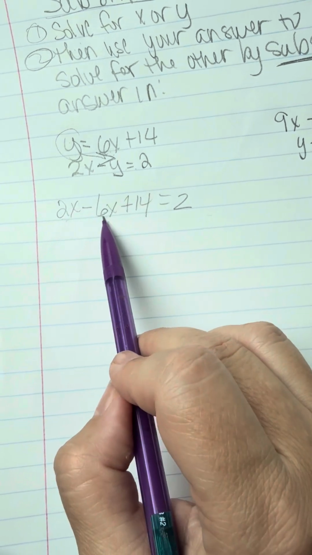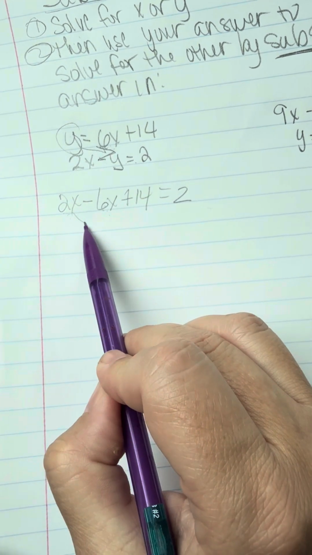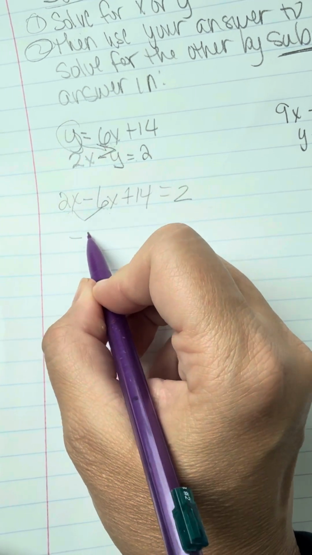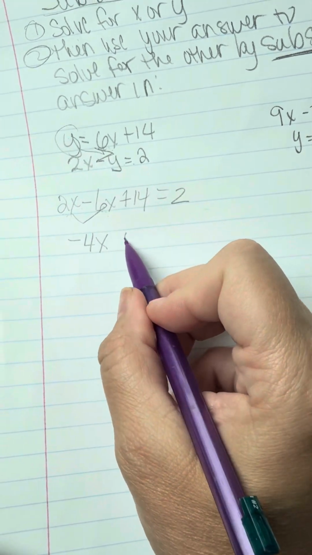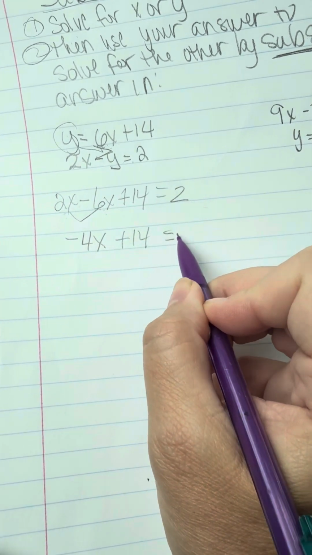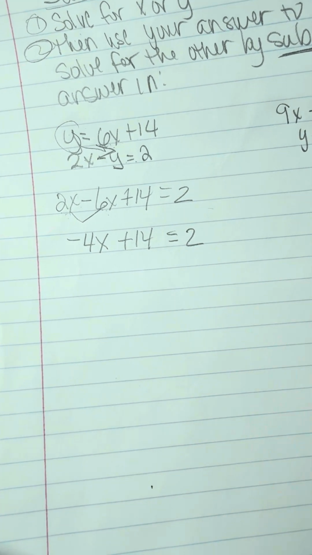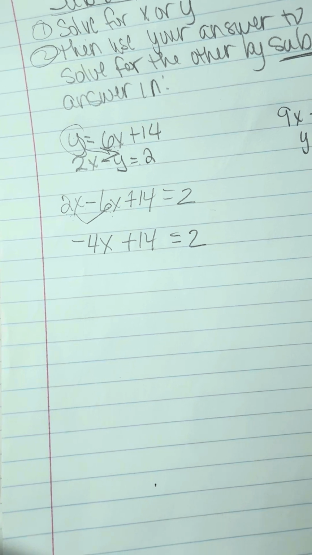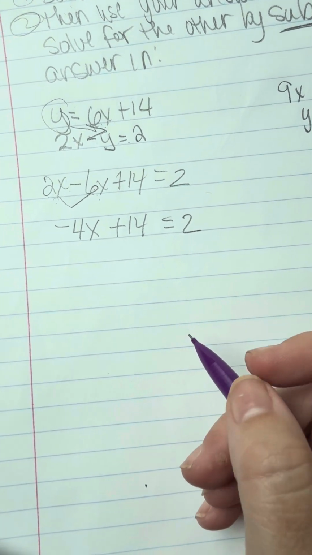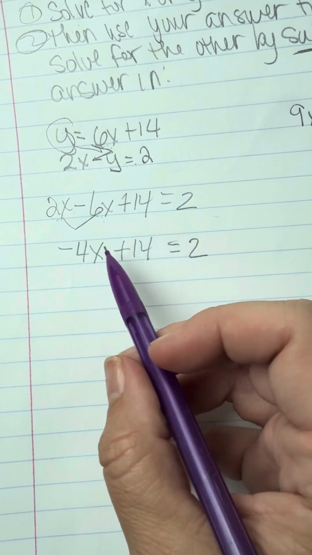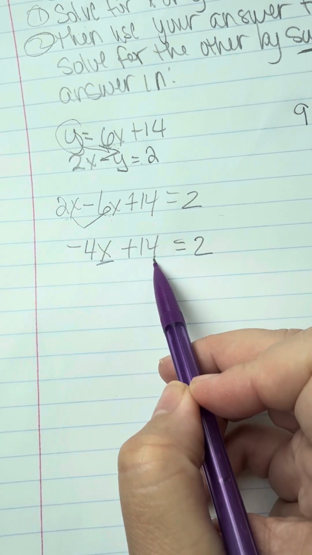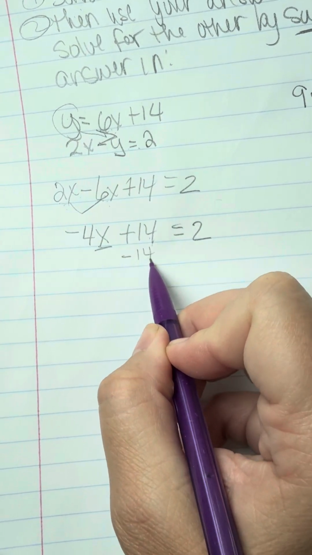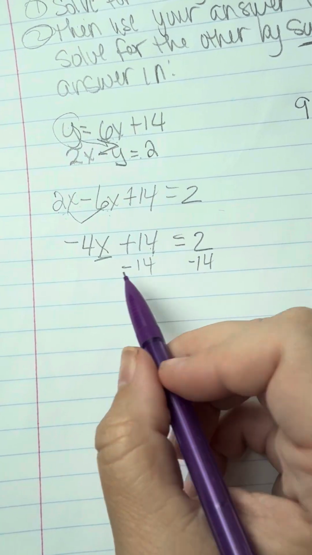So here, both the 2x and 6x are on the same side. I'm going to join them. 2x minus 6x, negative 4x plus 14 equals 2. Okay? You are very good at working out the rest of this as long as you pay attention to your signs and use your calculator correctly. Right? I want x by itself, so I'm going to get rid of 14. Well, if it's plus 14, that means I'm going to subtract 14 from both sides.